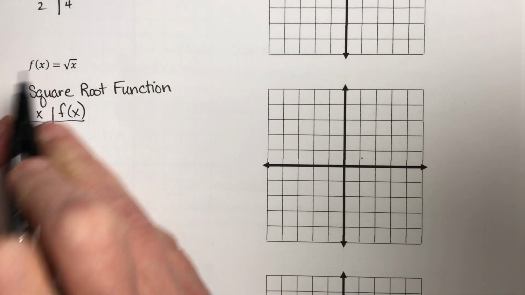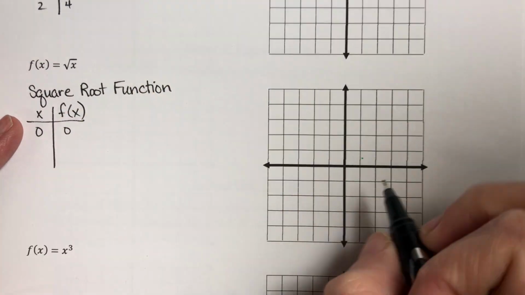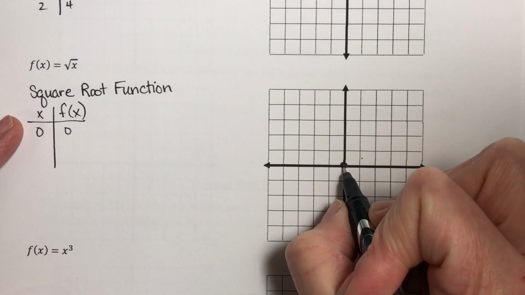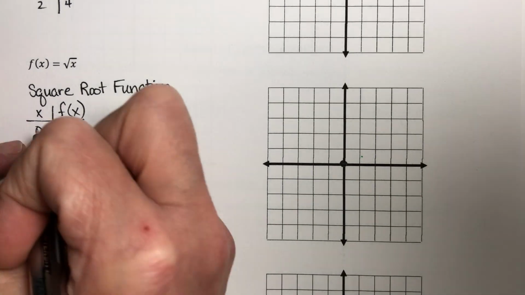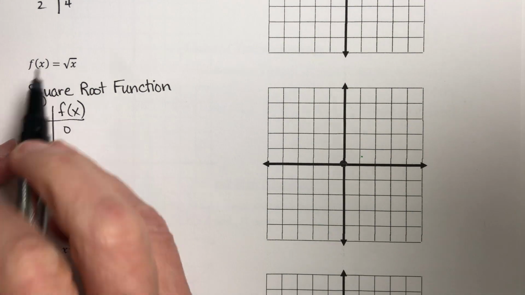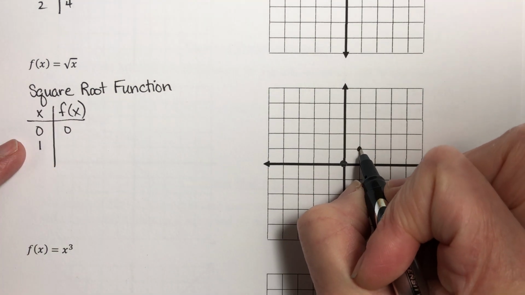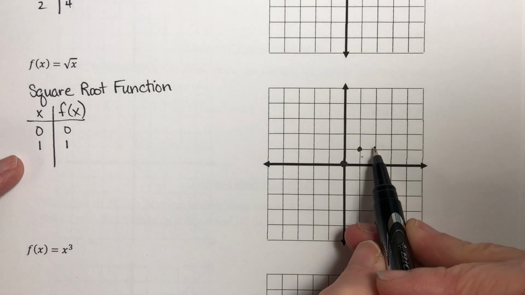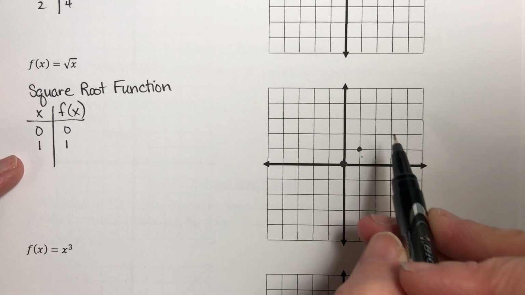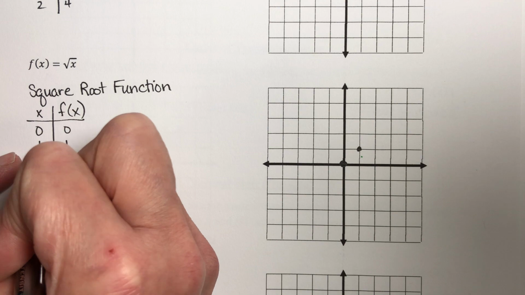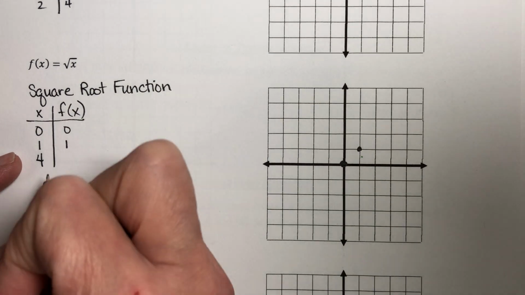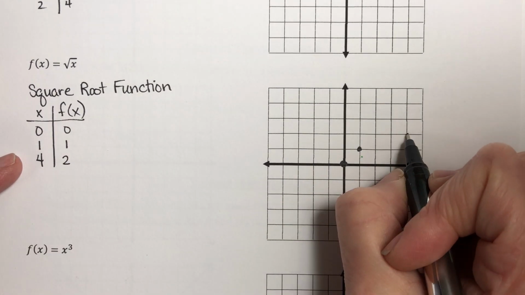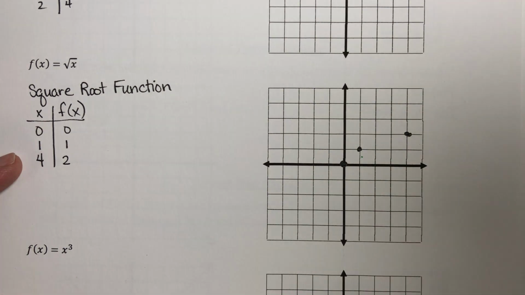The square root of 0 is 0. So I have that point right there. 1. The square root of 1 is 1. Now I could plug in 2. The square root of 2 is about 1.4. The square root of 3 is about 1.7. But I'm going to go all the way up to 4 because the square root of 4 is 2, and it gives me another nice little number to deal with.